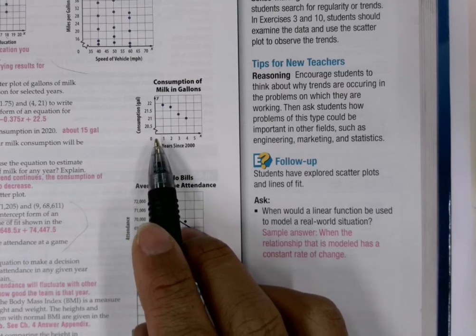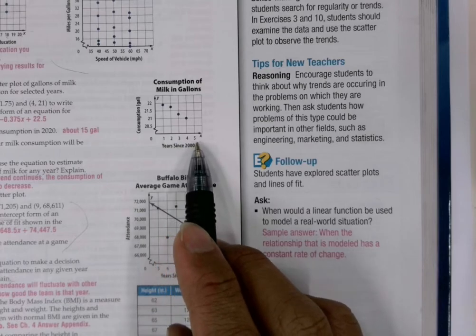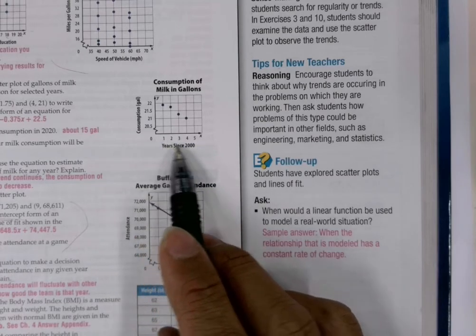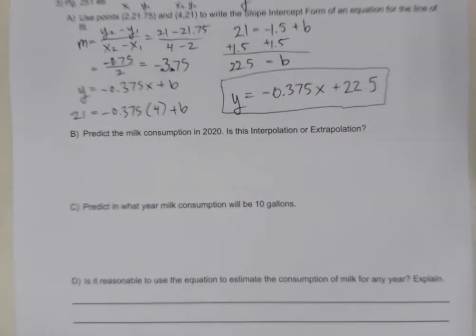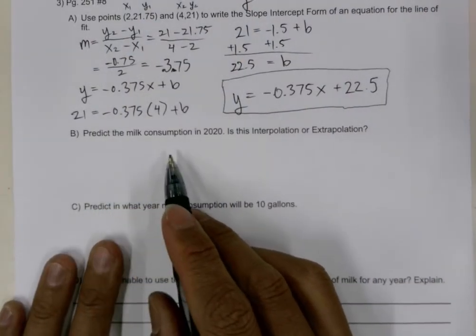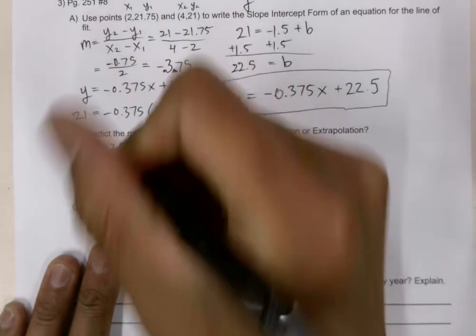So 0 represents 2000, 1 represents 2001, and so on. And so 2020 would be 20 on the x-axis. So to predict the milk consumption in 2020, we're going to say x is equal to 20.